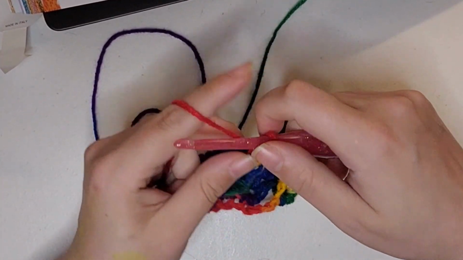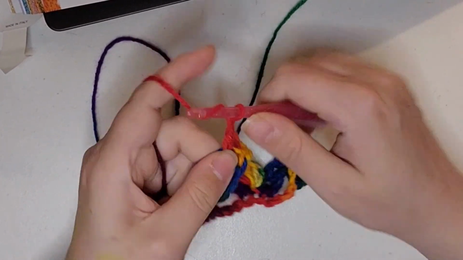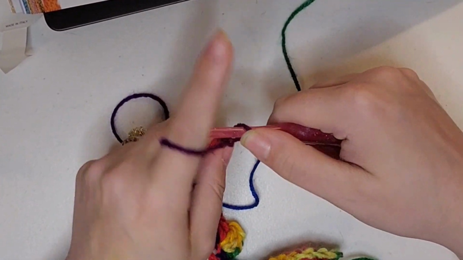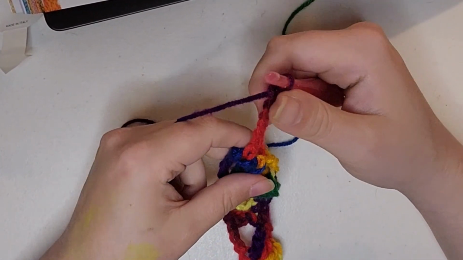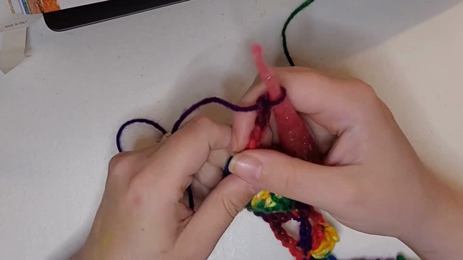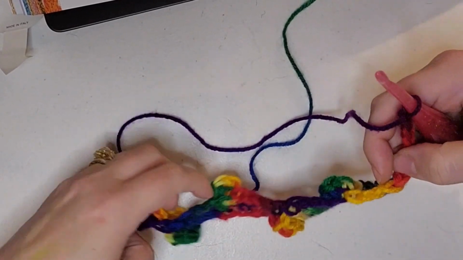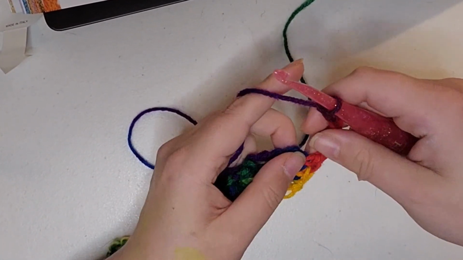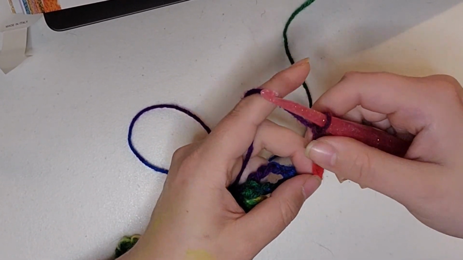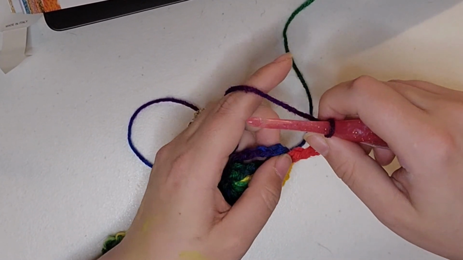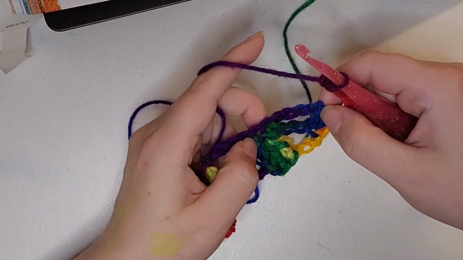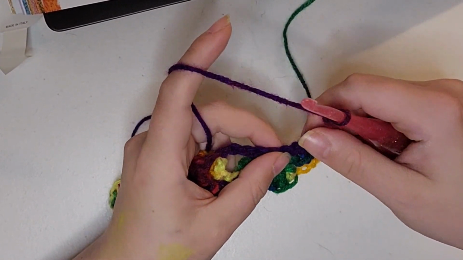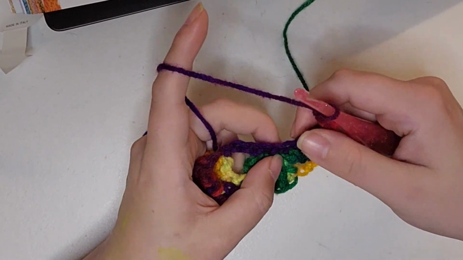So the next row we are going to chain 6, 2, 3, 4, 5, 6. Oh, and I was supposed to turn before that, sorry. Oopsie, let's pretend that I didn't do that. Okay, so this counts as 1 double crochet and 3 chains. And we're gonna put one single crochet in next chain 3 arch.